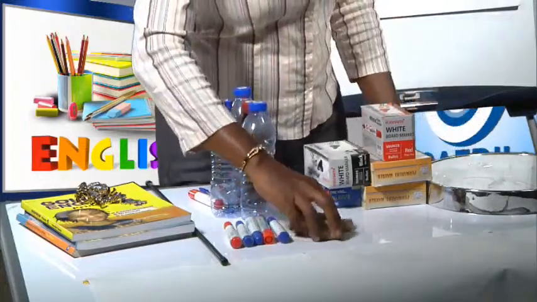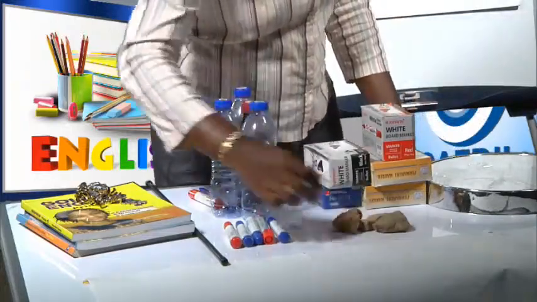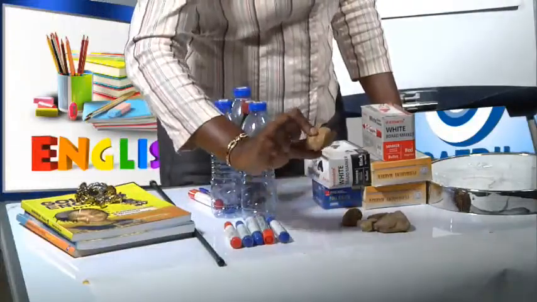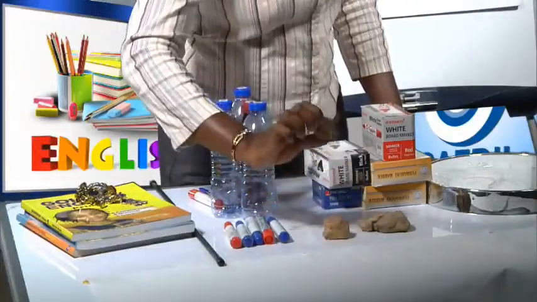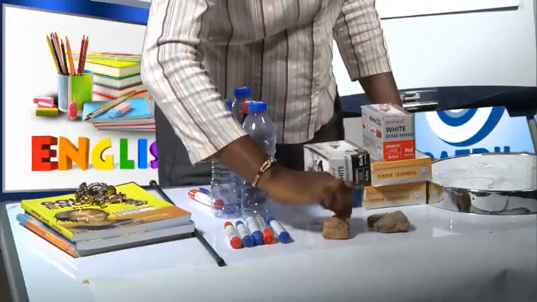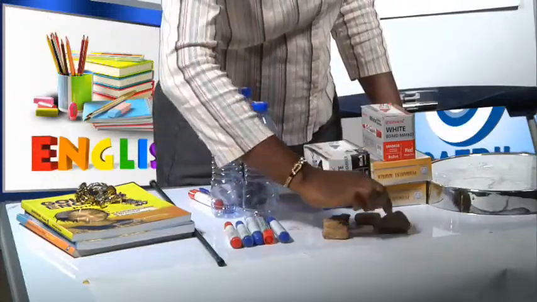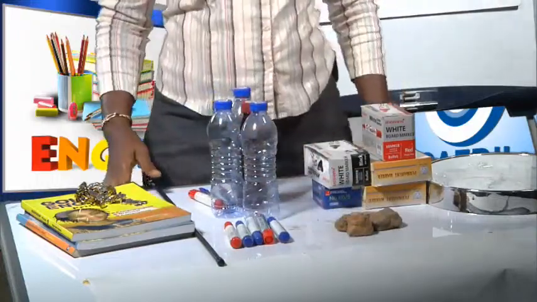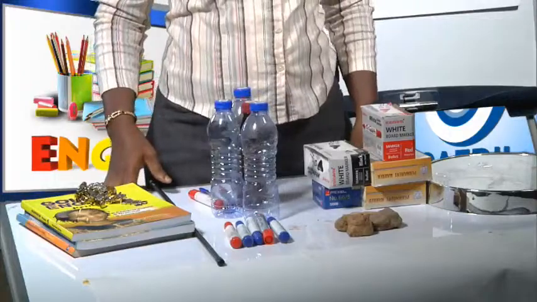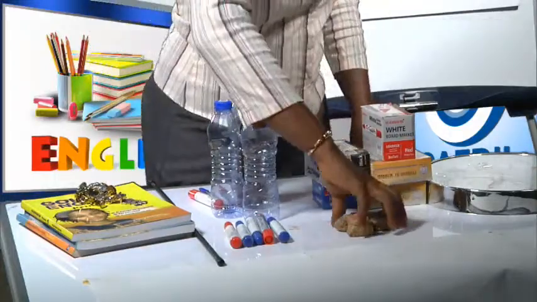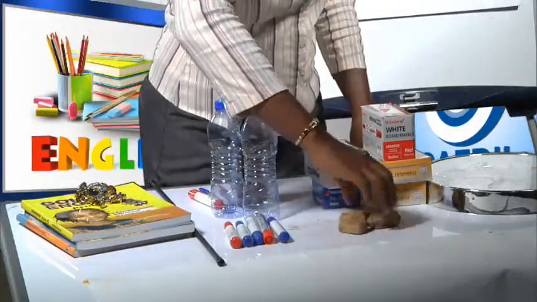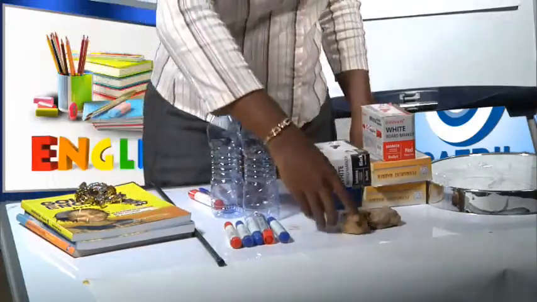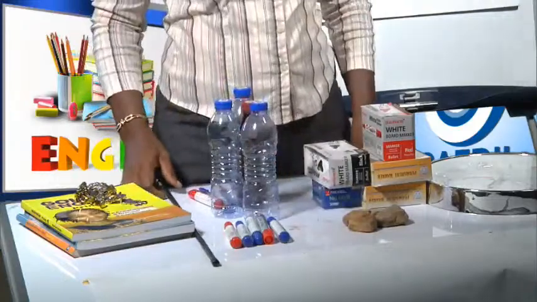We also have here, what do we have here? We have stones. Do you see stones? Can you count them? 1, 2, 3, 4, 5 stones. They are countable. We can count them. That is why we are calling them countable nouns.